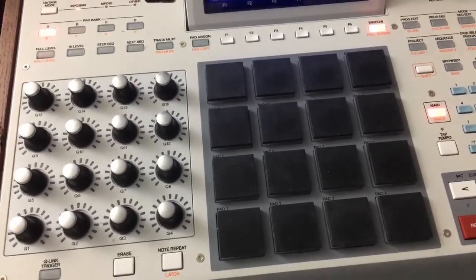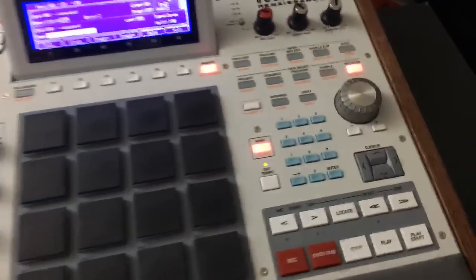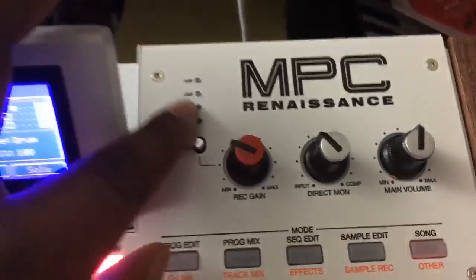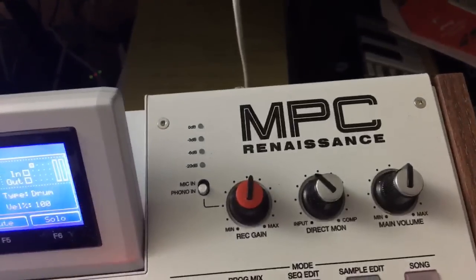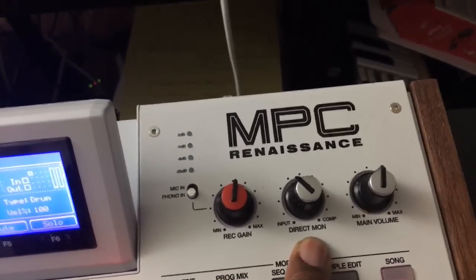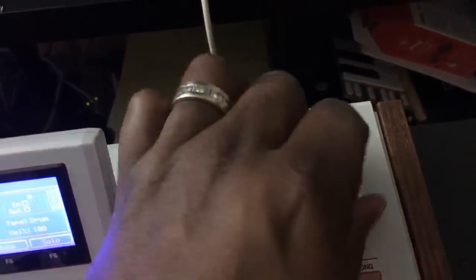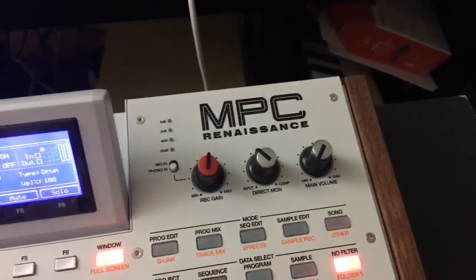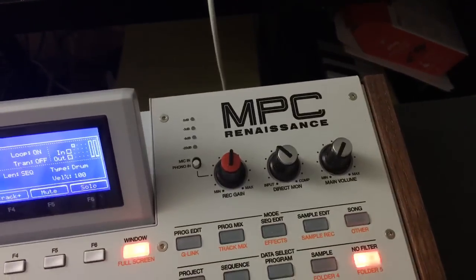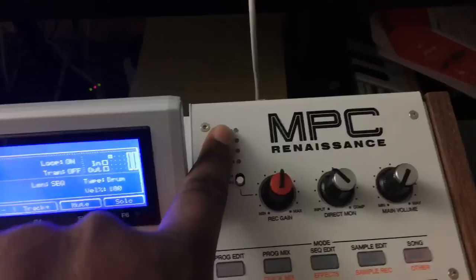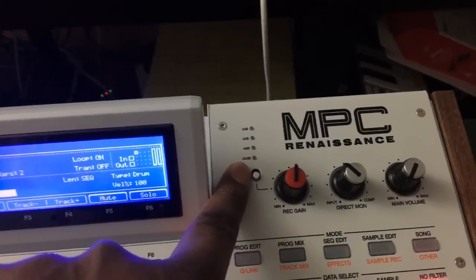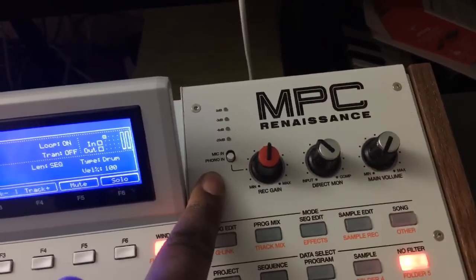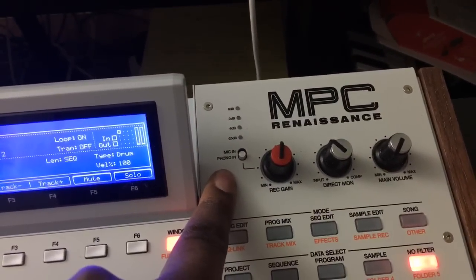The redesigned record gain section. This was the initial record gain section, and you have your record gain, your direct monitor, and your main level. That's a little different now. It's a lot more flexible, and this meter here is a lot cooler.